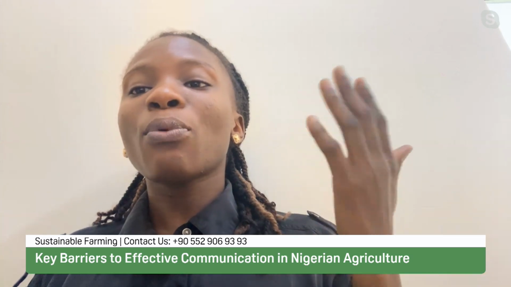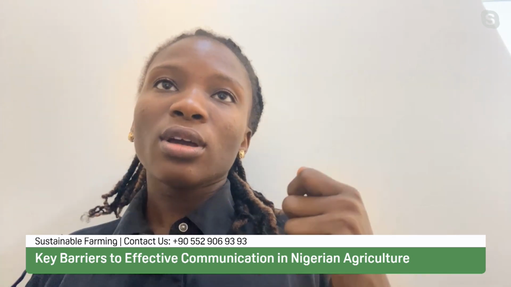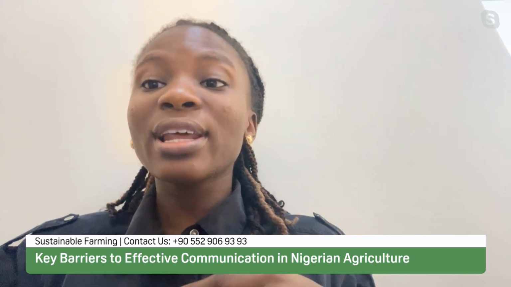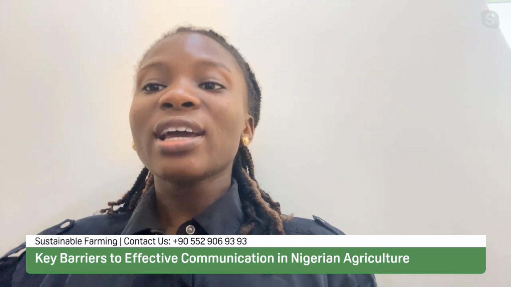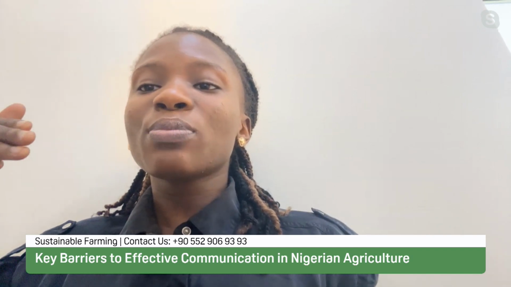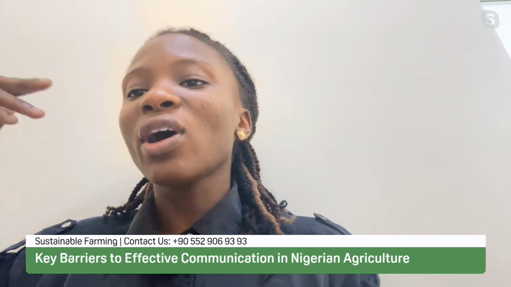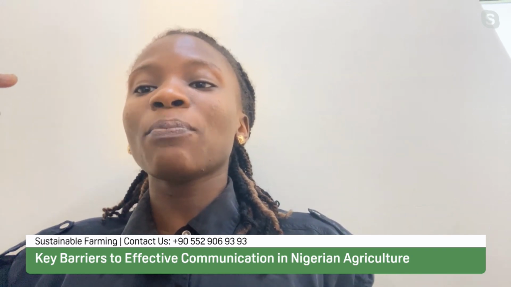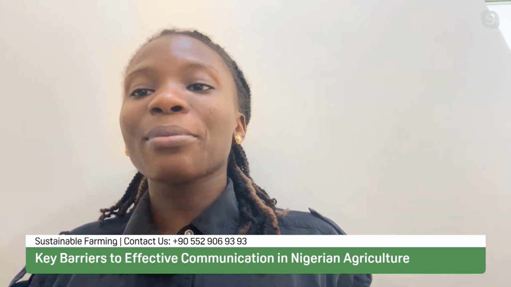Another barrier is poor network infrastructure. For example, if we are trying to connect real-time information to farmers and there is no network in their vicinity, it's going to be difficult. Or before they get the information, the deed would have been done. Maybe they are trying to communicate to them that there will be adverse wind next week or next month, or some important information concerning their farming activities, but they couldn't get it in real time.